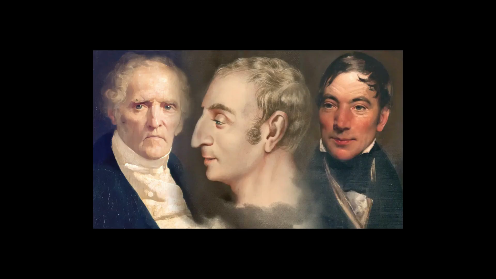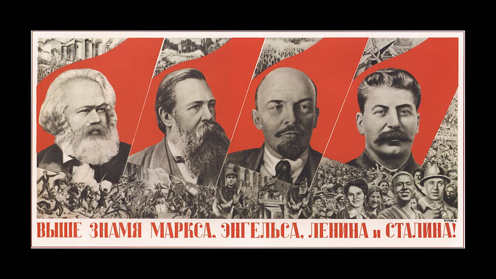Others, like Charles Fourier and Henri de Saint-Simon, dreamed up ideal cooperative cities. They didn't overthrow governments, but inspired working class movements by showing a kinder alternative to capitalism. Moving into the mid 19th century, we now explore the ideas of Marx and Engels in the context of socialism.